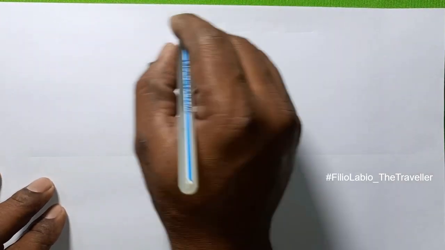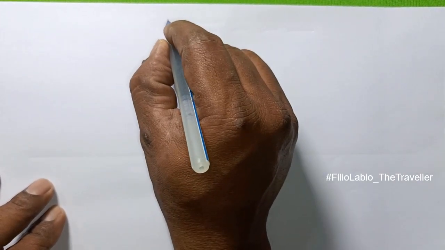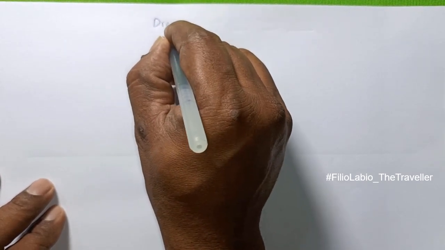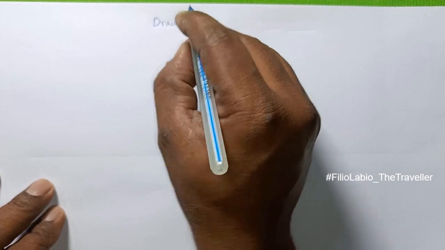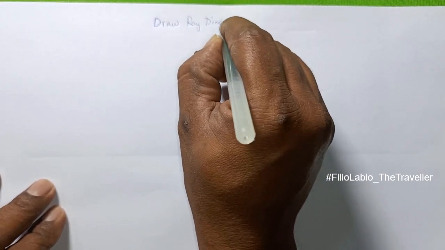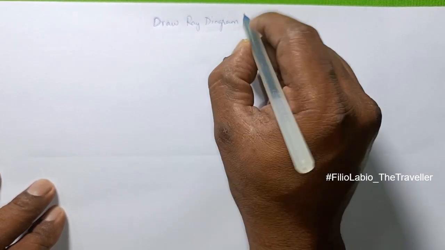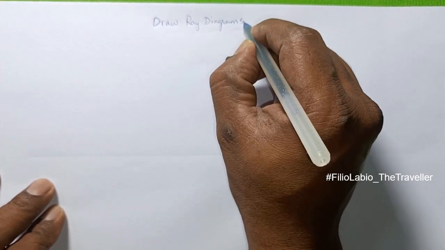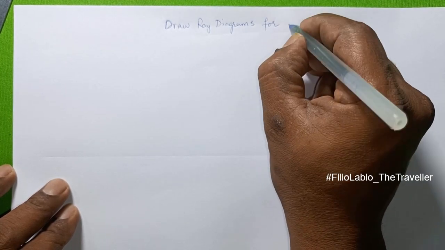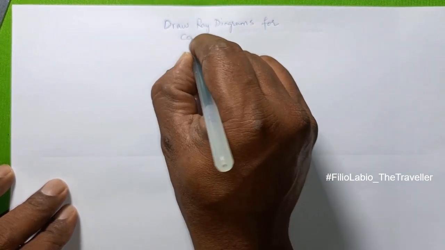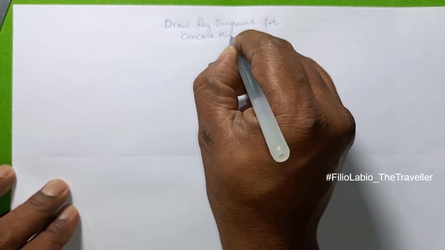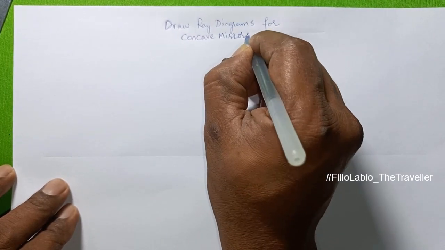In this video, we will try to learn about how to draw ray diagrams. How to draw ray diagrams for concave mirrors.